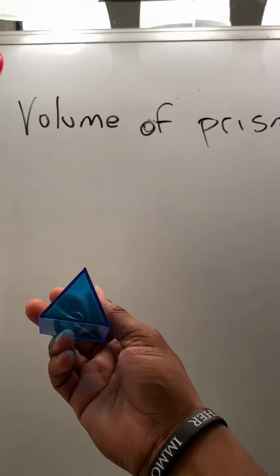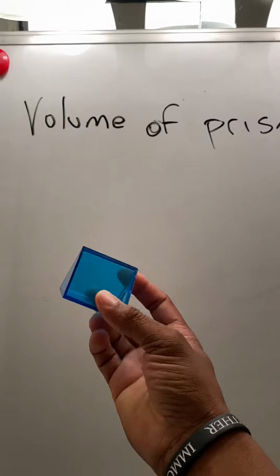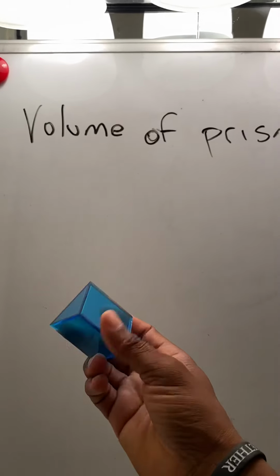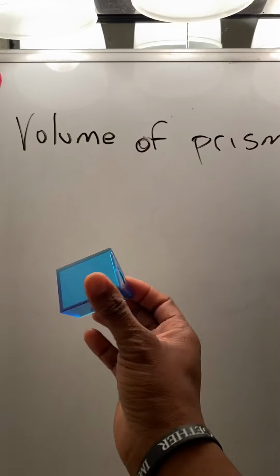Okay, this video is entitled Volume of Prisms. There are several types of prisms that we deal with. We deal with this as a triangular prism. Notice it has a triangle. It has three sides because the base is a triangle on both sides. So this is a triangular prism.